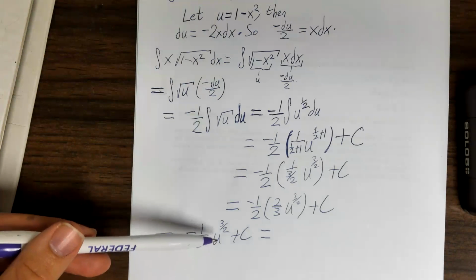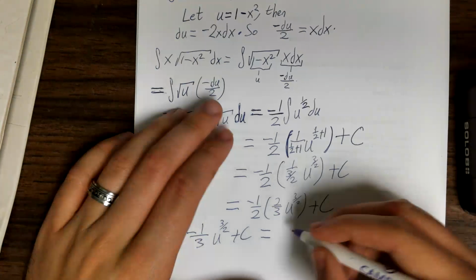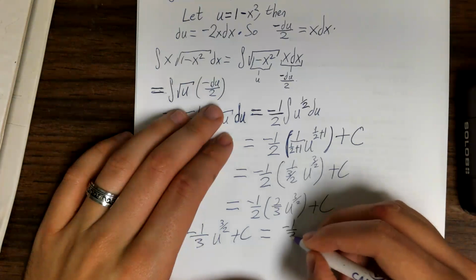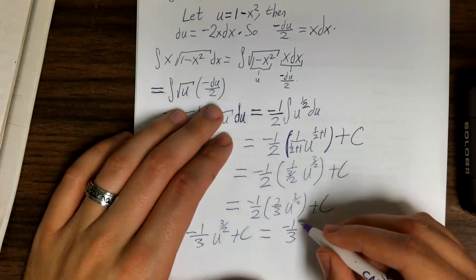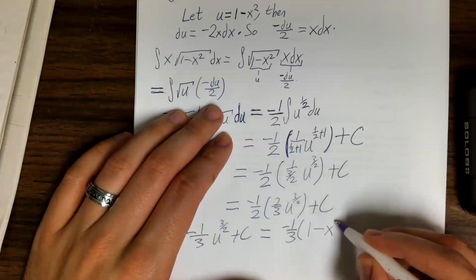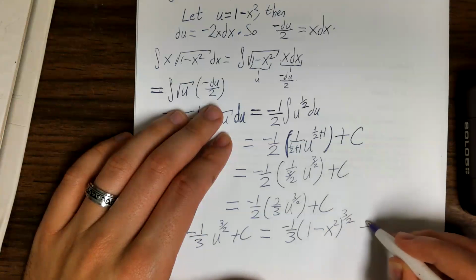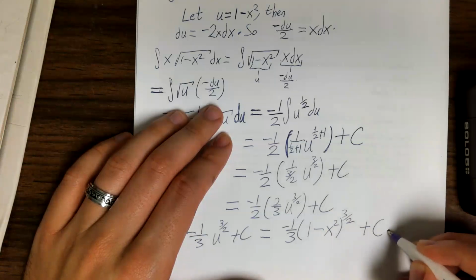So I'm just going to replace this u with 1 minus x squared. And now I have a nice negative 1/3 multiplied by 1 minus x squared to the 3/2 power plus c.